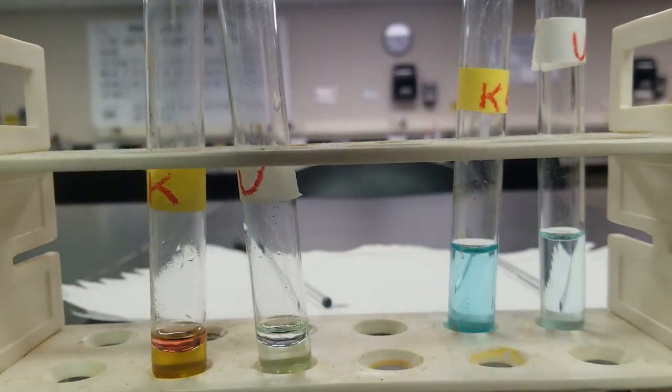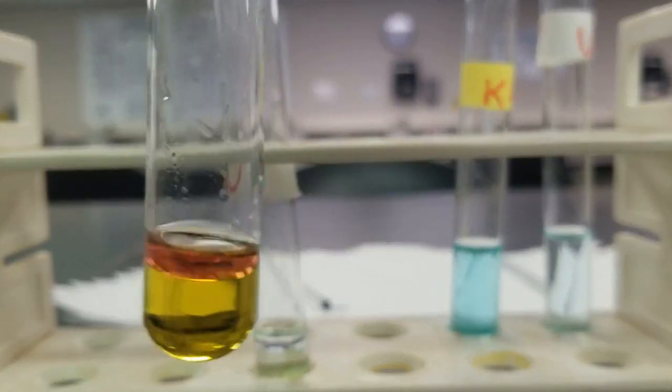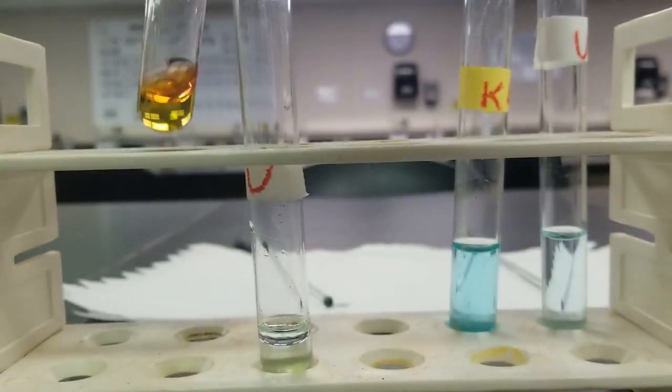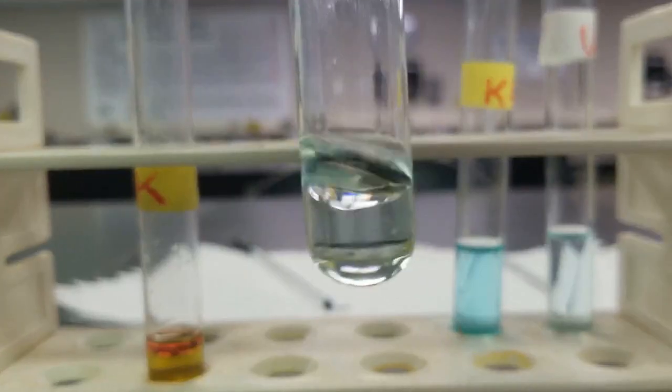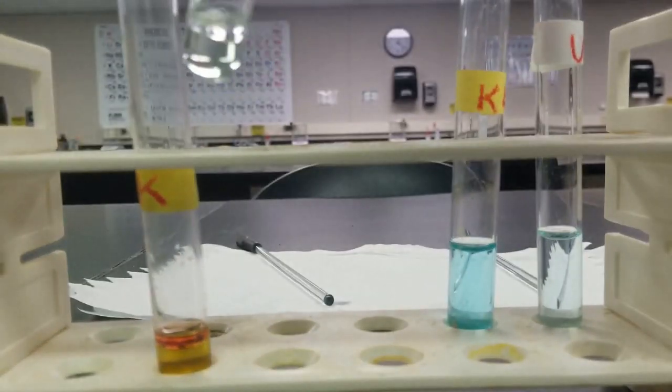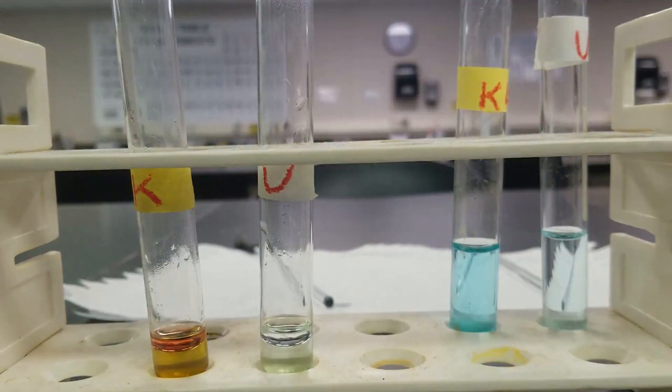All right, sorry about that, a little bit of troubleshooting there. But you can see in our known, we've got this nice kind of purple layer. Looks kind of more pink to me, but we'll go with purple. And then you can see in our unknown, we don't have that purple layer. Our layer is still nice and clear. So whatever's in this known is not in this unknown.